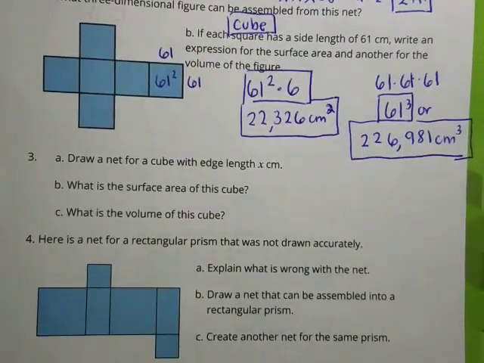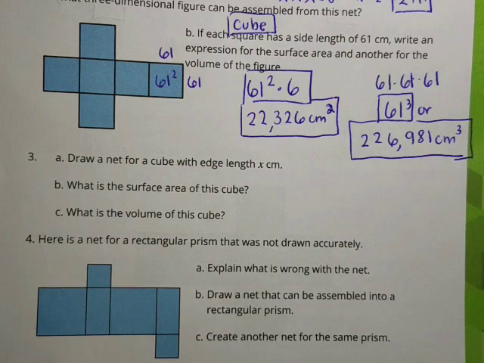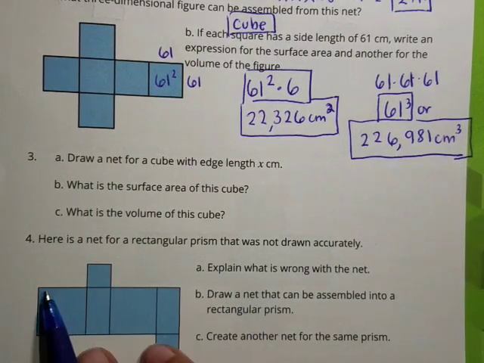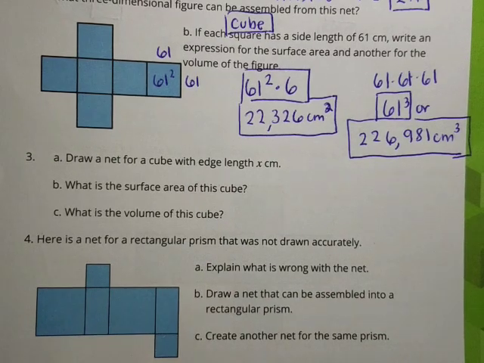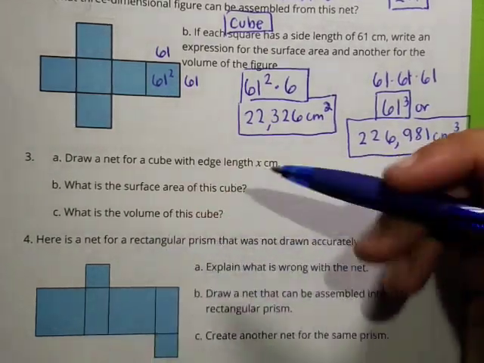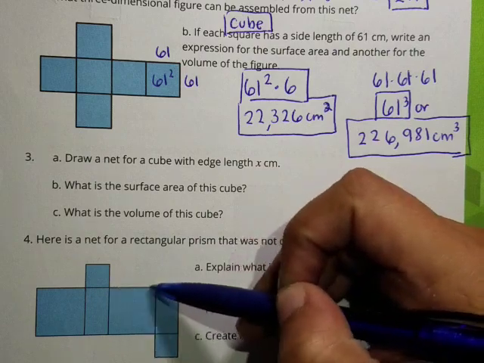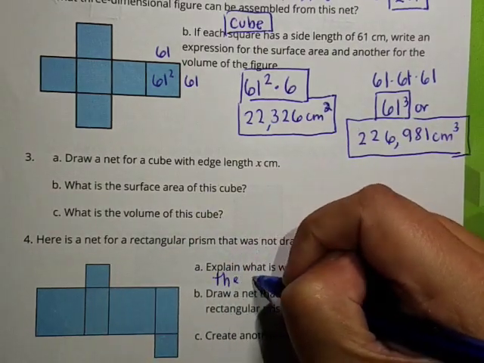All right, number 3. So now here's a net of a rectangular prism that was not drawn accurately. Explain what is wrong with the net. So first of all, this side is supposed to match this side. So the side lengths are not the right sizes. And then draw a net that can be assembled into a rectangular prism. So this is just too big for this. So explain what was wrong. The sides don't match.